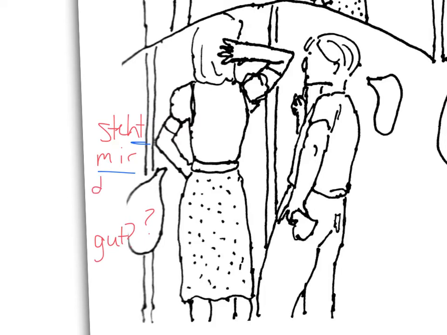Steht mir das Kleid gut? We are asking with this, does the dress look good on me? Now, this is not English auf Deutsch, so it doesn't go word for word. Literally, how it translates, we're saying, looks on me the dress good? And that is perfectly good auf Deutsch. Steht mir das Kleid gut?